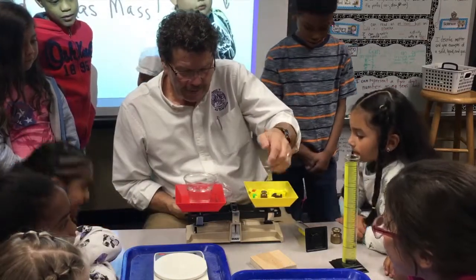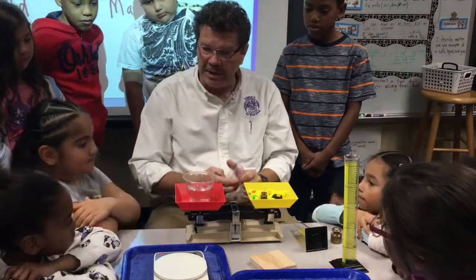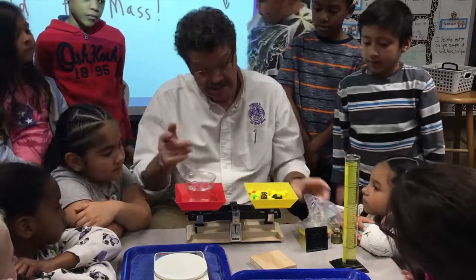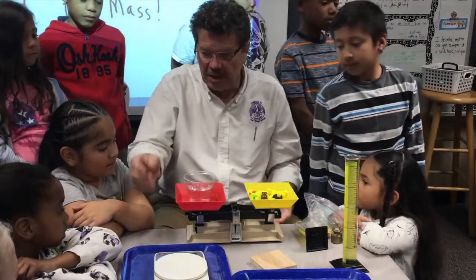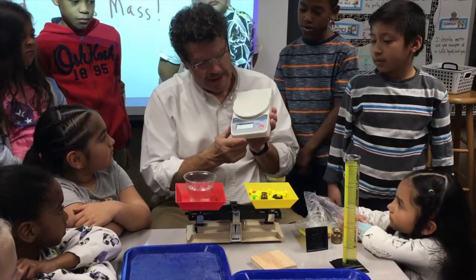108 grams. 44. 45. Perfect. So this amount of water in the cup is 145 grams. We could actually test this with a balance scale, which is kind of fun to do, but I have a fancy one right here. This is an electronic balance scale.